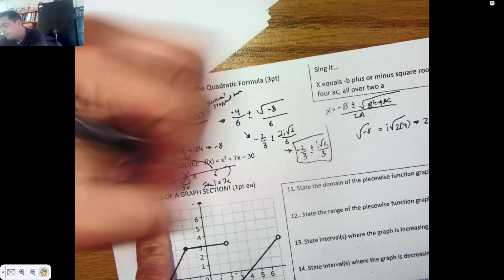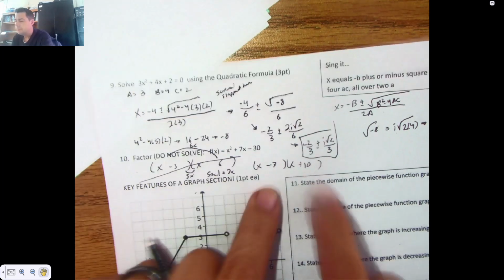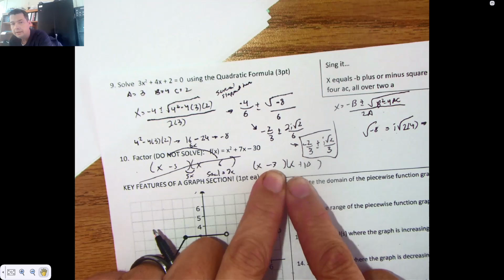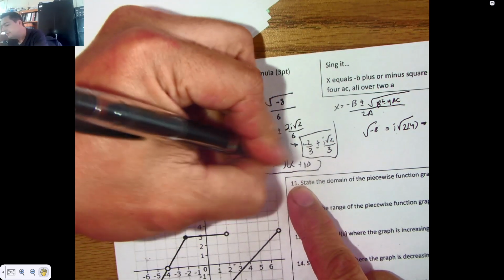So it's going to take a 10 and a 3 to do it. Looks like a plus 10 and a minus 3, because that product is negative 30. This gives me 10x on the outside. Minus 3x is a positive 7x. And y'all just left that blank.